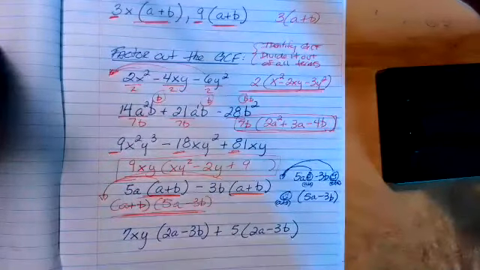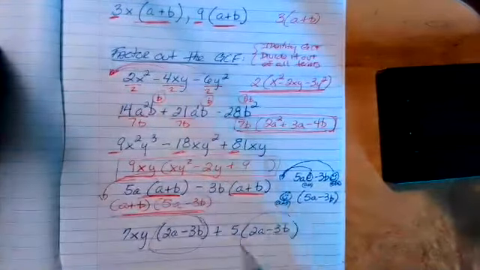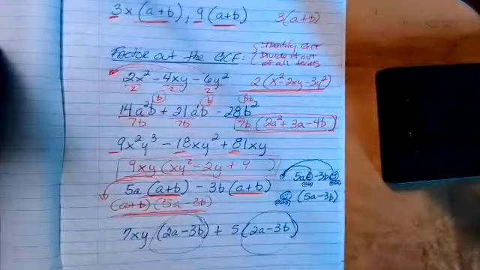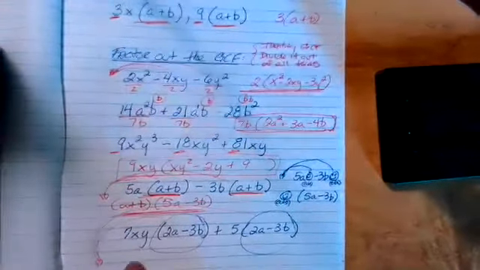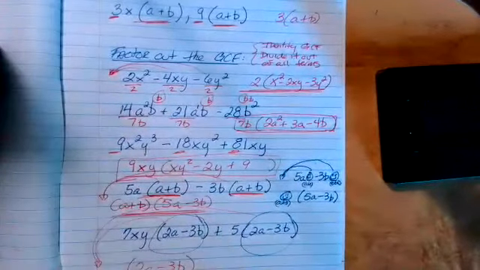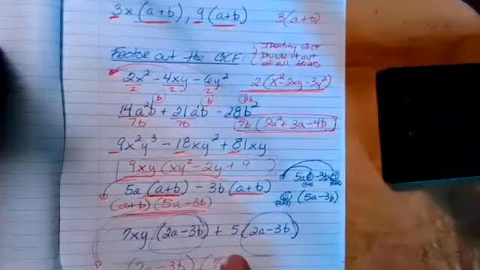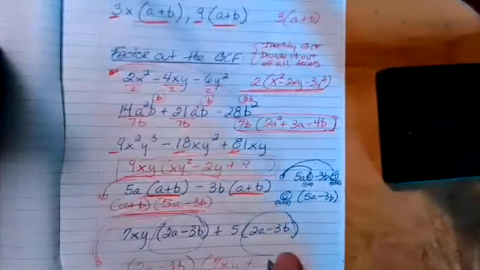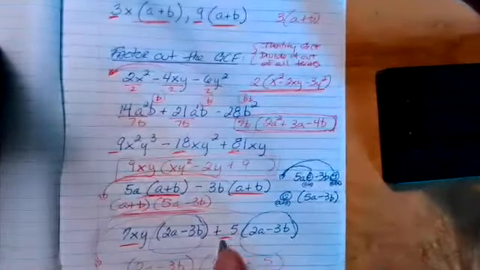And this next example is very similar, right? Again, they have a binomial in common. So if I factor it out or divide it out, I'm going to have 2a minus 3b. And with those out front, I'd be left with 7xy plus 5. I'd be left with these two.